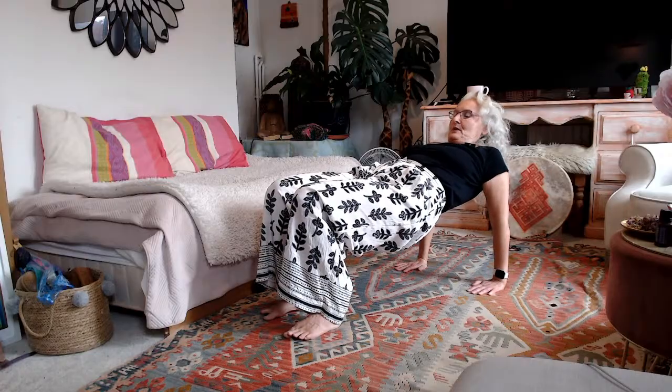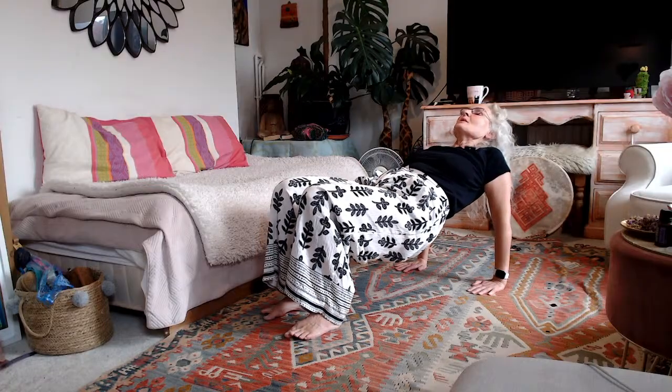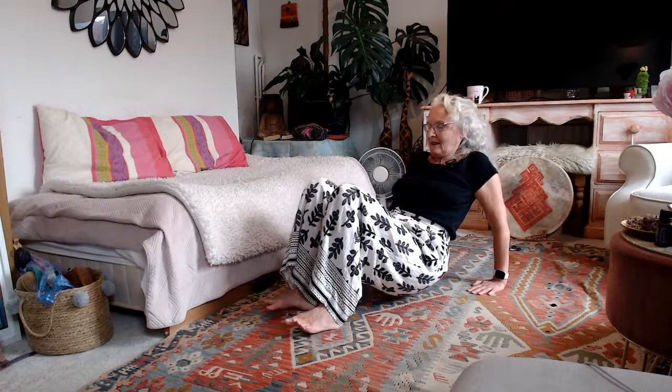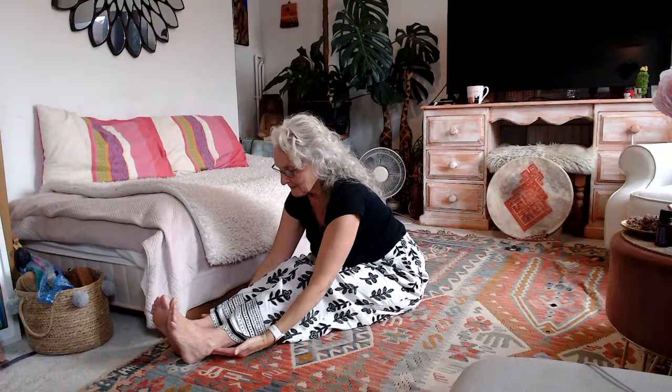Opening the front of your body. Slowly lower. Gently push the feet forward, lengthening the spine up, and like a river of light, your spine flows forward over your legs. And just enjoy coming into a lovely relaxed forward bend.